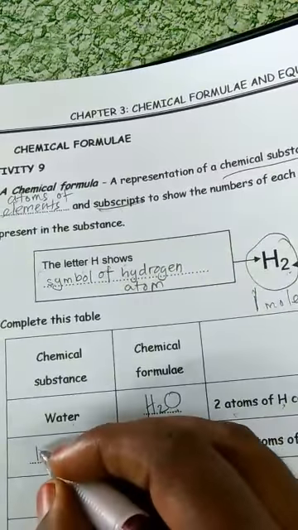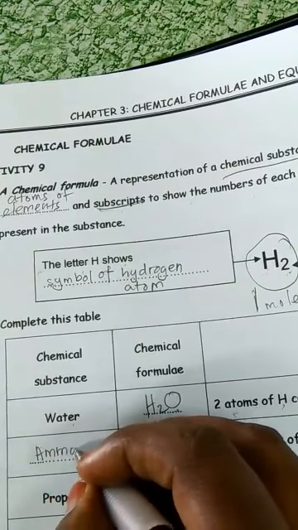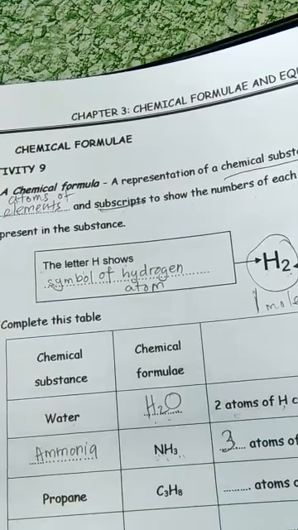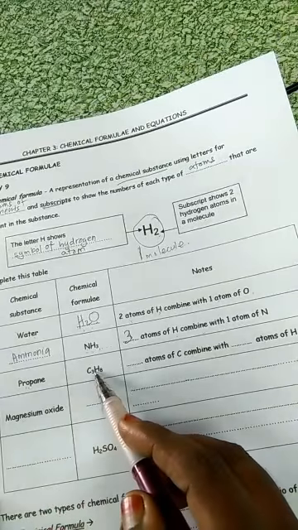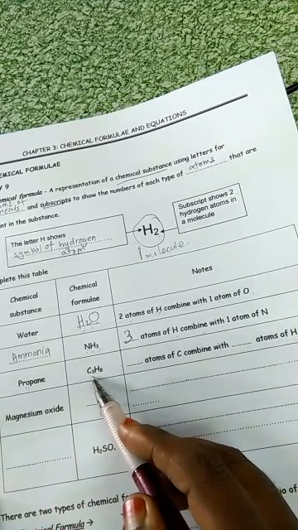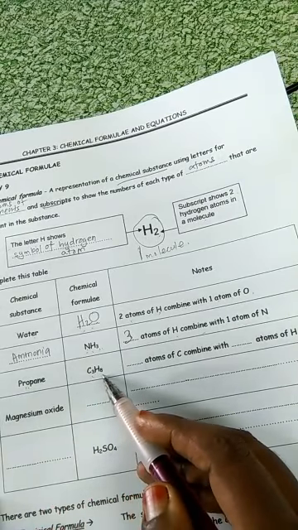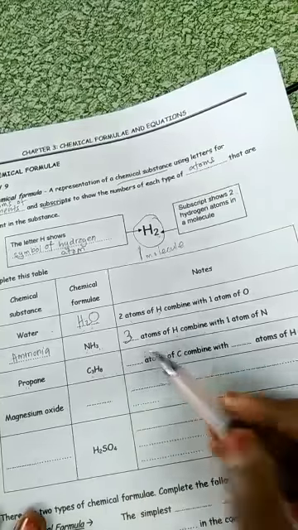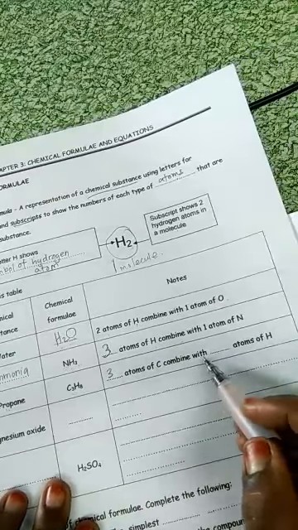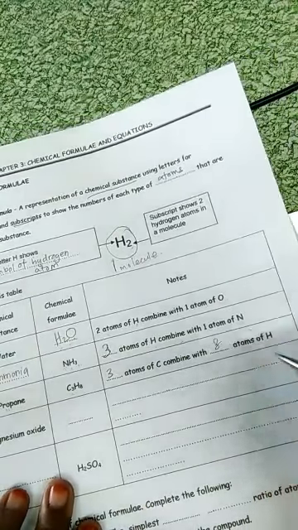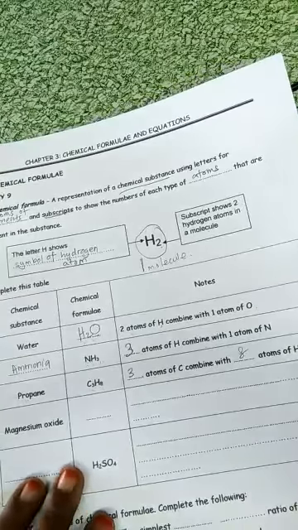So this is what substance? This is ammonia. Okay, ammonia. So how about propane? Propane, you have given chemical formula. How many carbon? 3 carbon. How many hydrogen? 8 hydrogen. So there are 3 atoms of carbon combined with 8 atoms of hydrogen. So you got it?